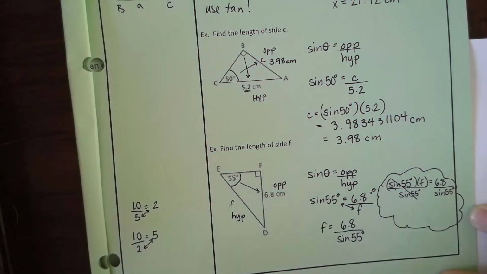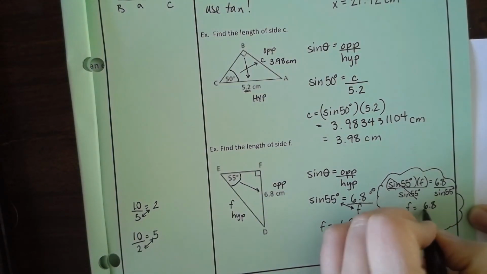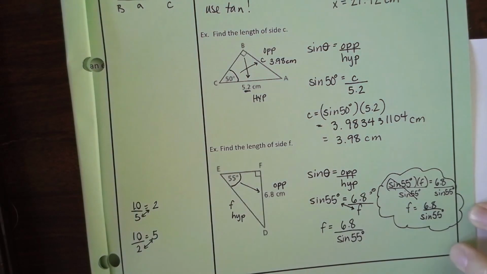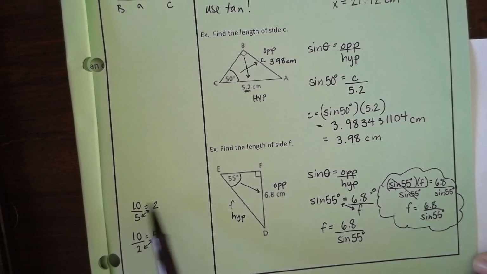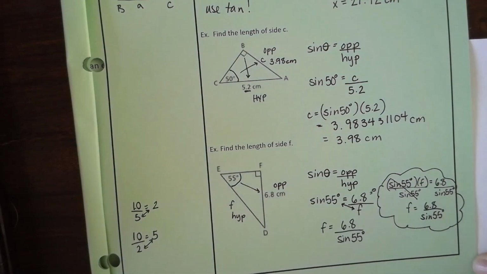These cancel, because sine 55 divided by sine 55 is 1, and f is left to be 6.8 divided by sine 55. I just personally don't like to do 2 extra steps of algebra if I don't have to. So I go back and think about this property of numbers over here, and then I can see that I can just switch these two around.